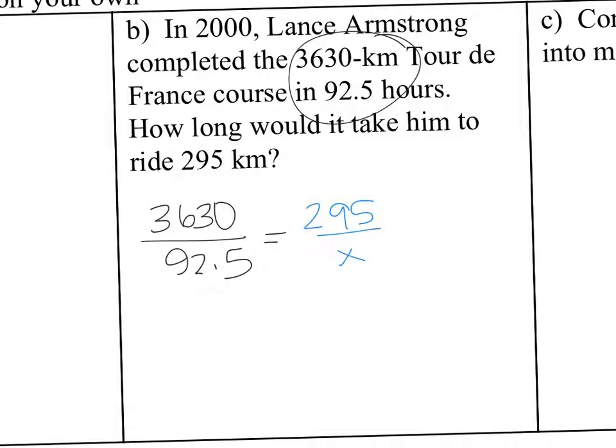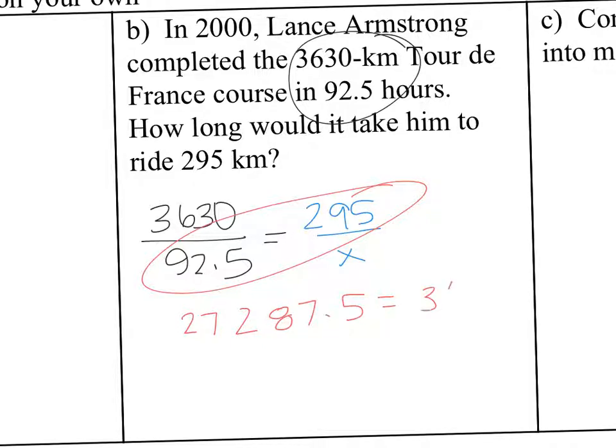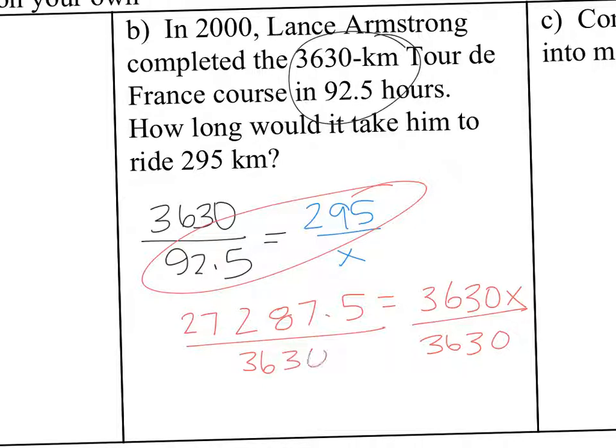So I'm going to cross multiply. So 295 times 92.5. If I multiply these two, I get 27287.5 equals 3630x. So I'm going to divide both sides by 3630. And I get approximately, because I'm rounding, 7.5 hours.